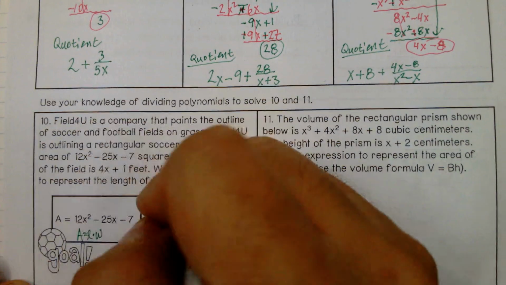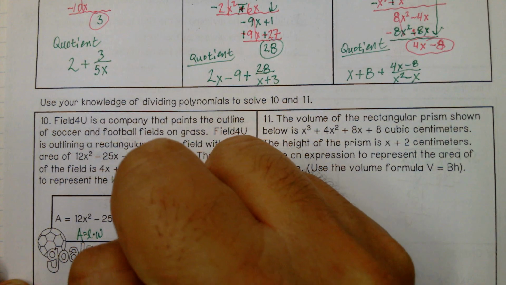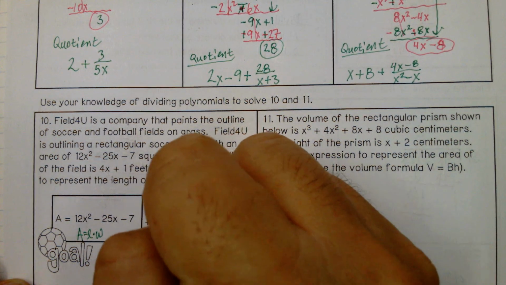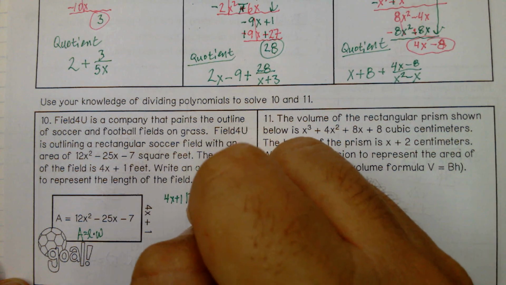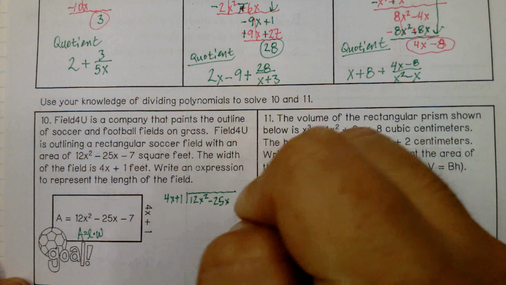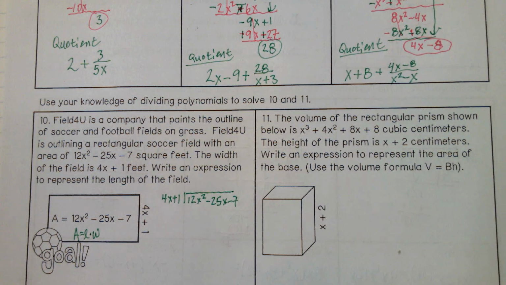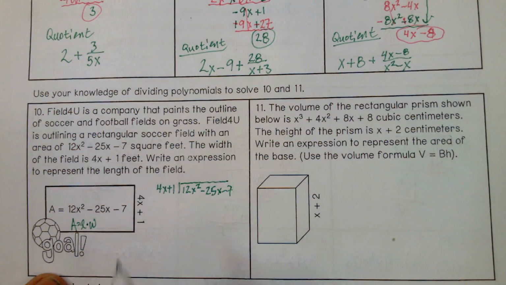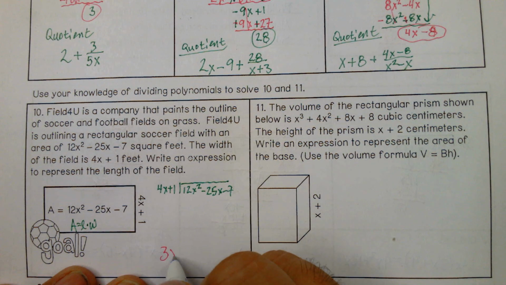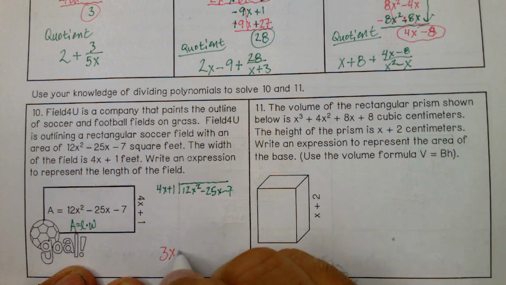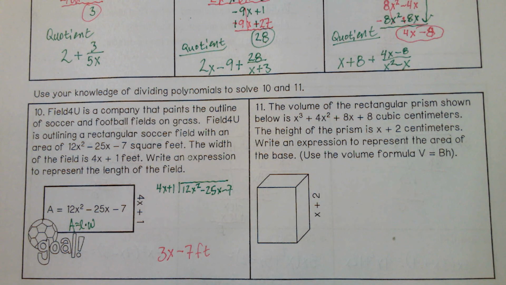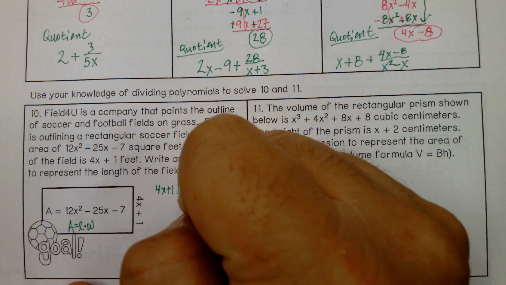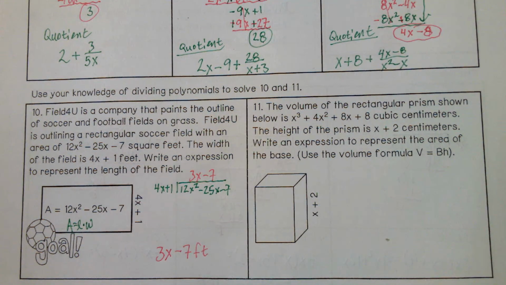So basically we have to divide. We have to figure out how many times 4x plus 1 goes into 12x squared minus 25x minus 7. And I'll just tell you because I want to make sure we have enough time. The answer would be 3x minus 7 feet. No remainder. Okay.